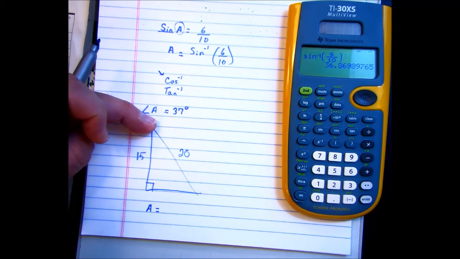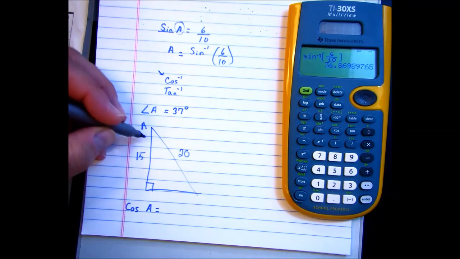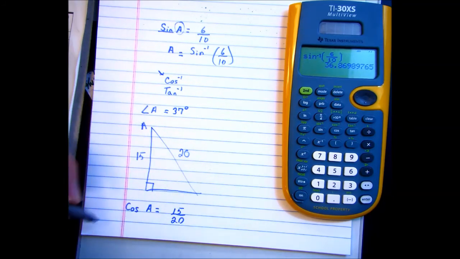I have the adjacent side and the hypotenuse. Adjacent over hypotenuse, you look at your formulas or your reference sheet, and you find out that that is cosine. So the cosine of A is equal to 15 over 20.